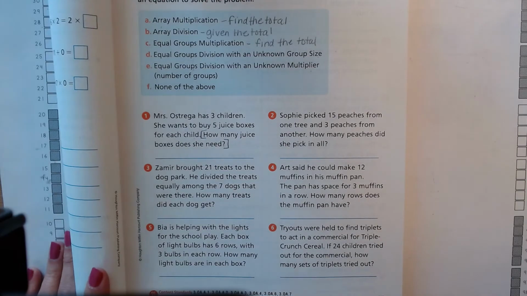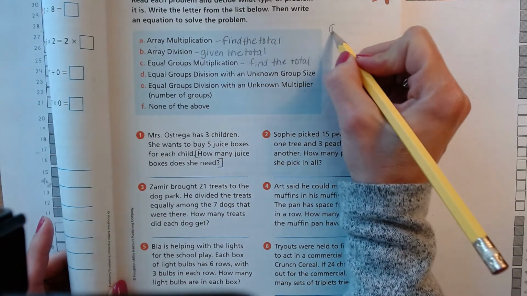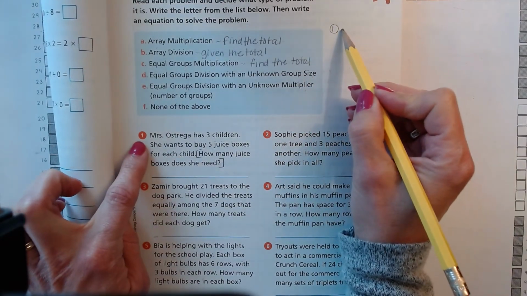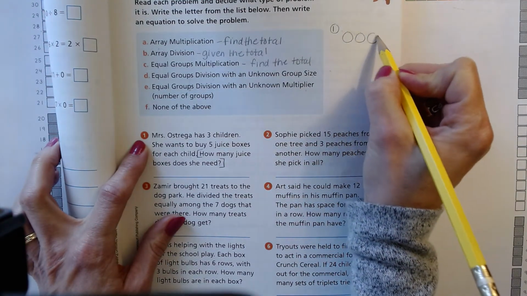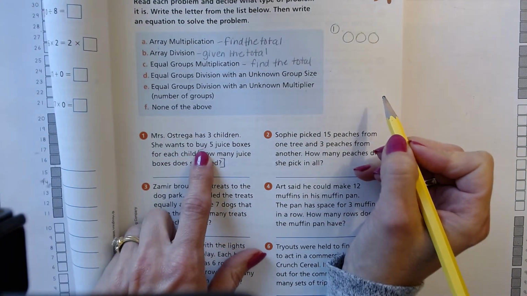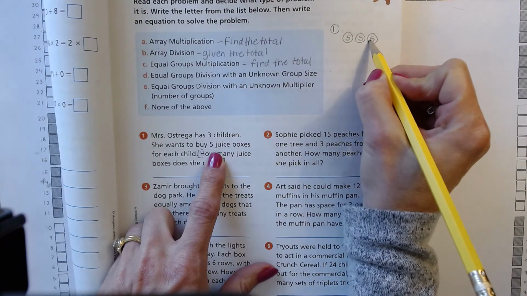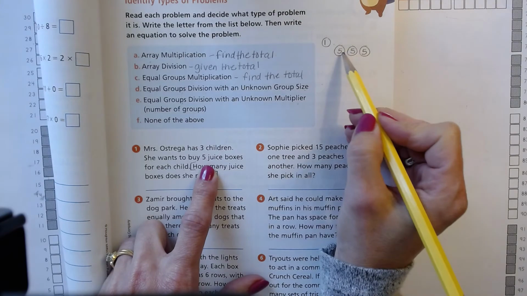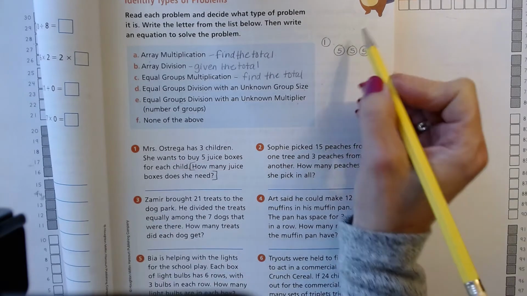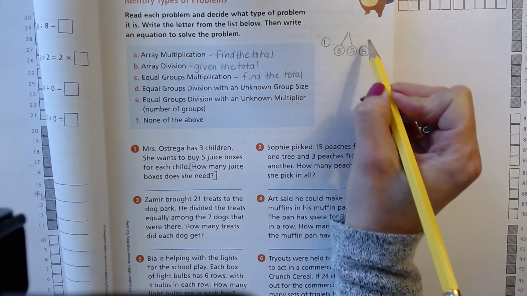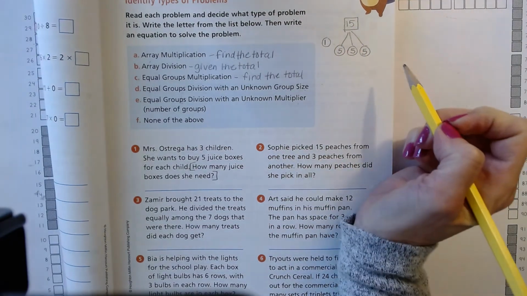Now, I know there's not a lot of room to write or draw on this page, so I'm going to use the space up here, and I'm going to put a number 1, so I know that it matches my number 1 problem. So she's got 3 children. I'm going to draw 3 groups. And if she wants to buy 5 juice boxes for each child, right, I have to think. I don't know the total. I'm trying to figure out what that total is. Okay, 5, 10, 15. I just found out she needs 15 juice boxes.